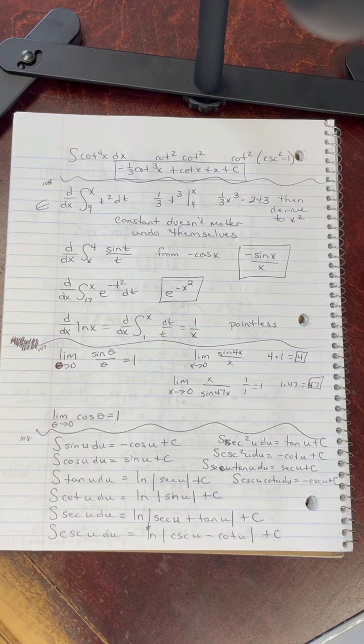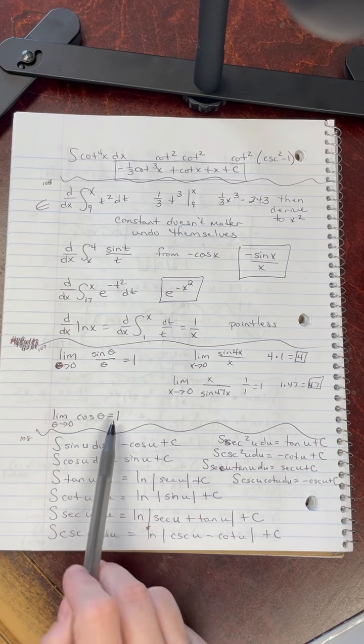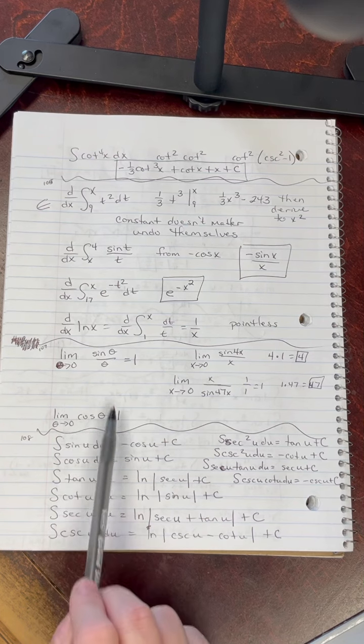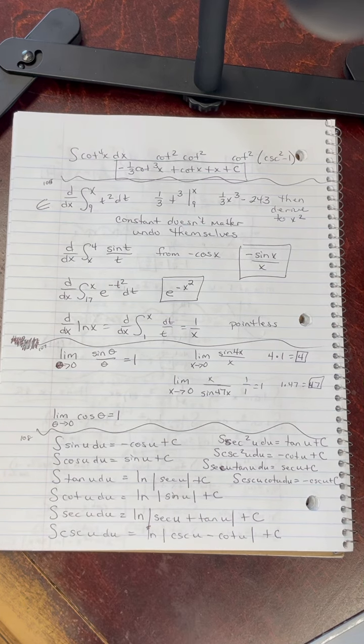And then I've already said what your answer is on part B when you are finding the limit for the cosine. So basically, if it were me, I would just throw these into my notes so that I would have them for their formulas, and that is basically lesson 107.